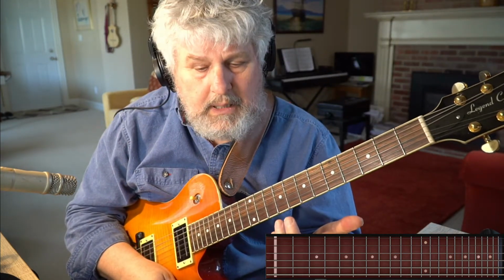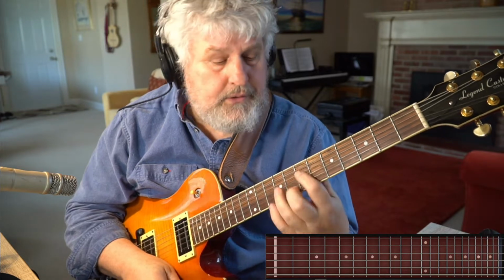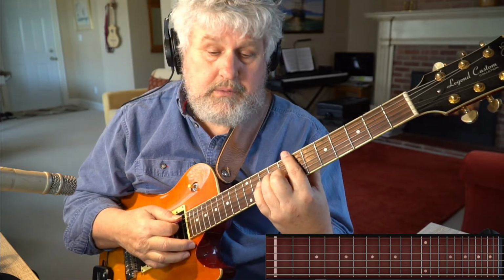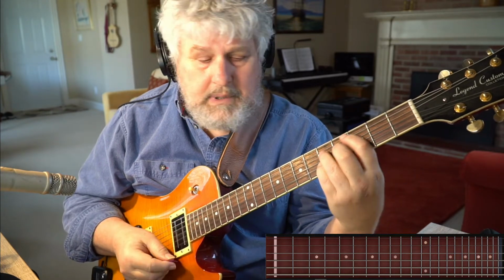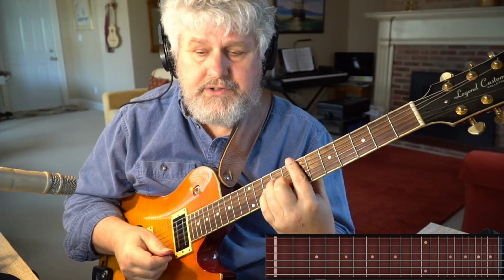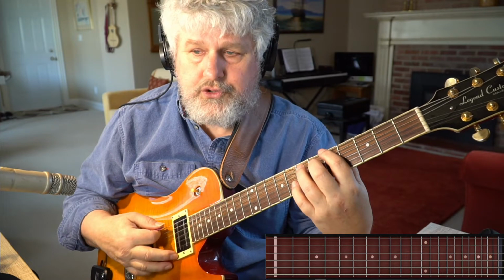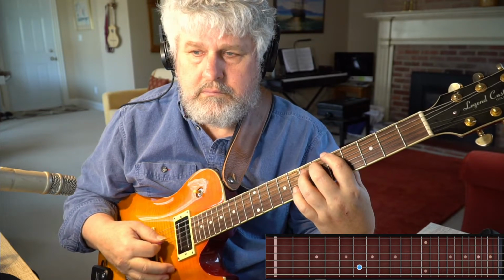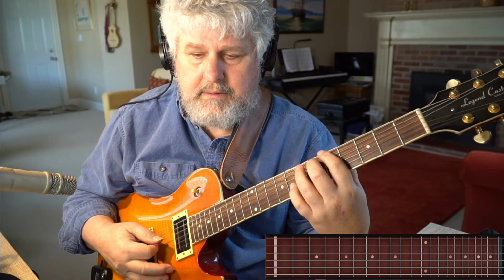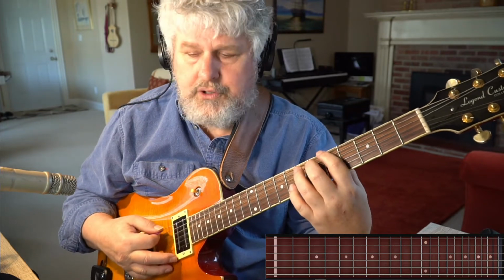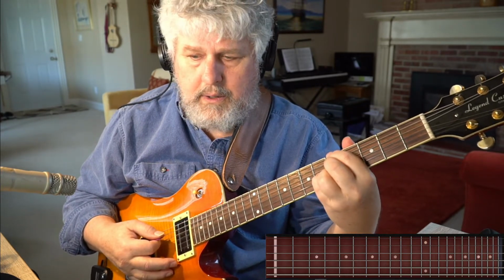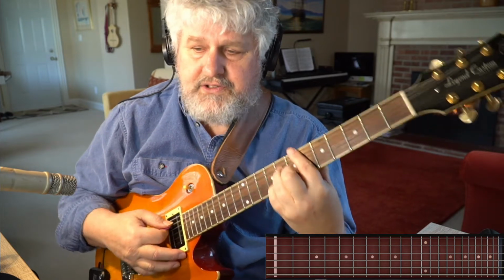Okay. So let's do a couple of others. We just started with this. But how about this tritone substitution? That means the substitute of a dominant 7th chord, a tritone away from this one here, which is the E flat 7.